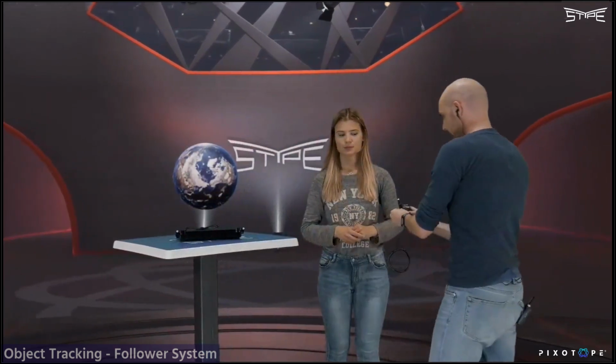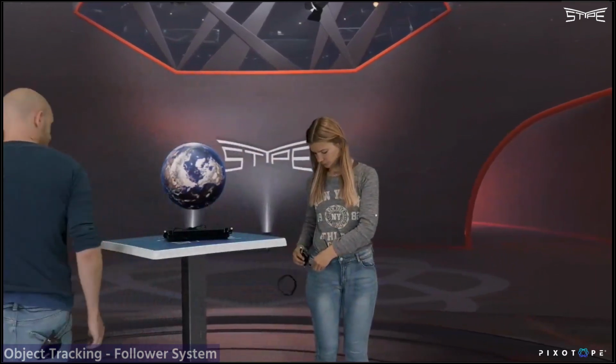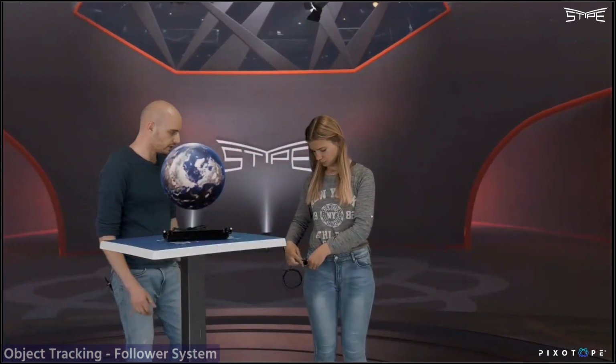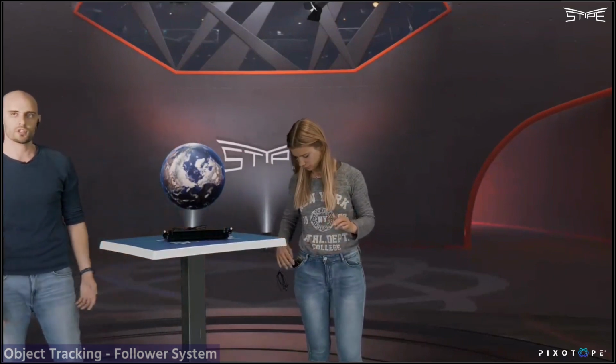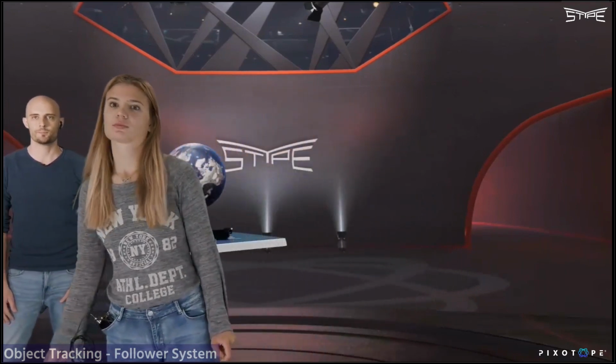So I still can't do it because my position is not tracked. But if I take this beacon from Angela, then I will be able to stand in front of the graphic. One cool thing is that she can even put it in her pocket because it goes through the fabric. So if she walks in front again, she can still do it.